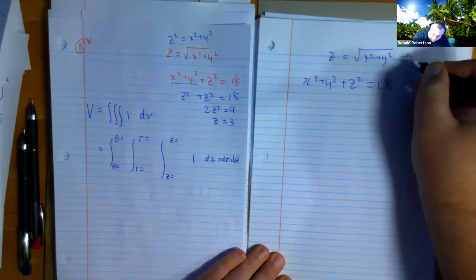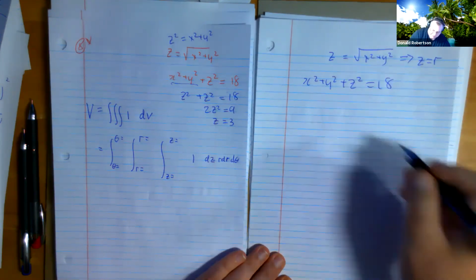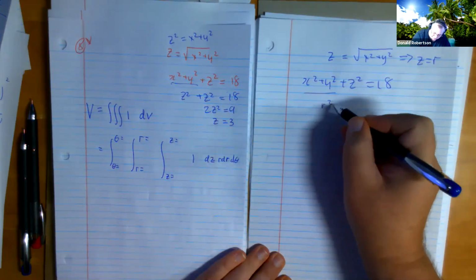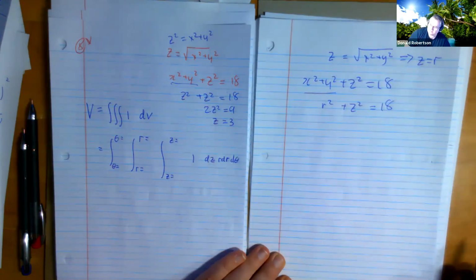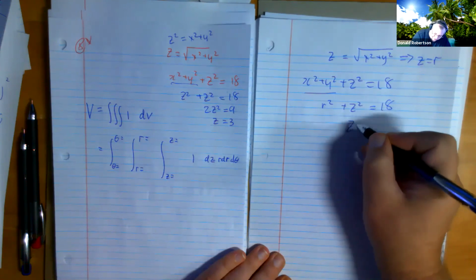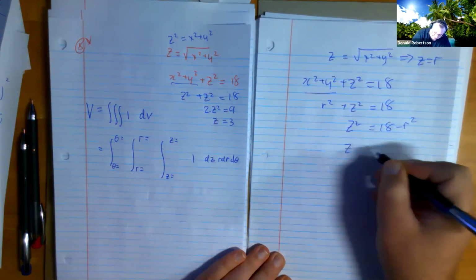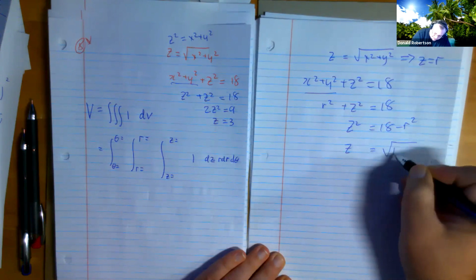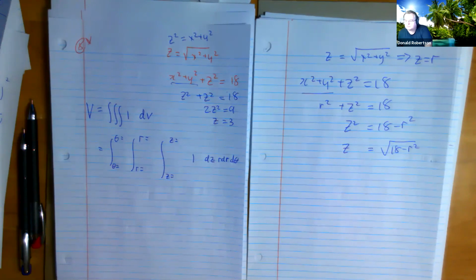Would you agree that this is the same thing as saying z equals r? And isn't this r squared plus z squared equals 18? And this is z squared equals 18 take away r squared. And this is z technically plus or minus, but only one of them actually works.